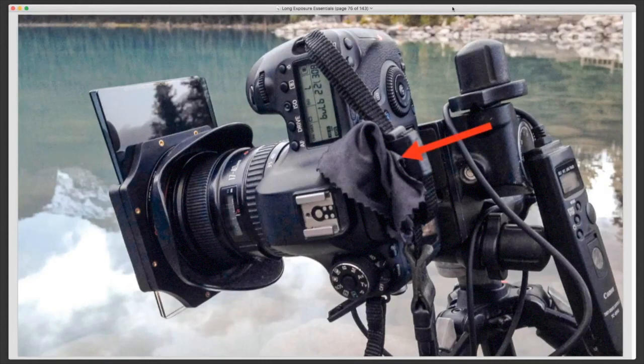So again, this is what we need. We need a lens cloth right over the viewfinder, and we need to make sure it's covered every single time. It's a pain, let me tell you, but you're going to get used to it. You just have to make sure you do that.